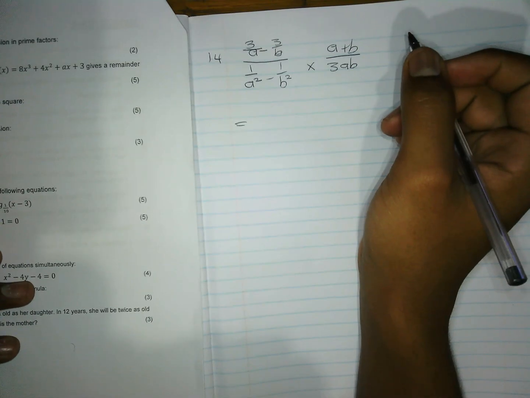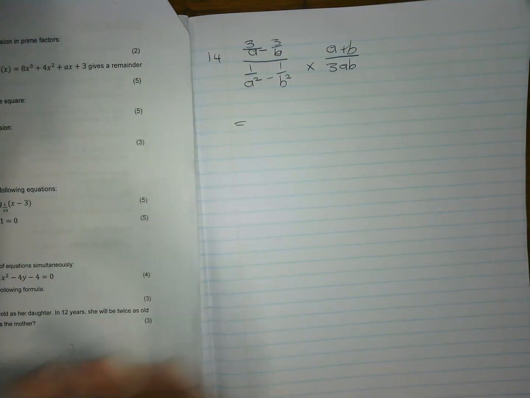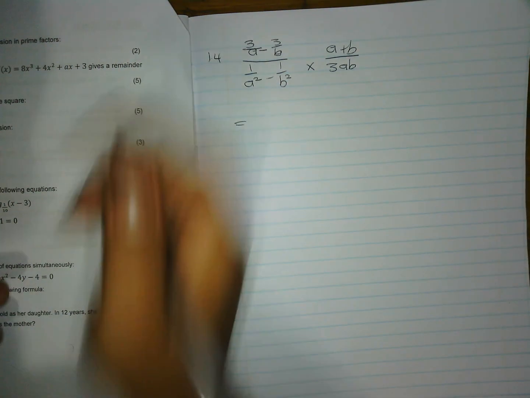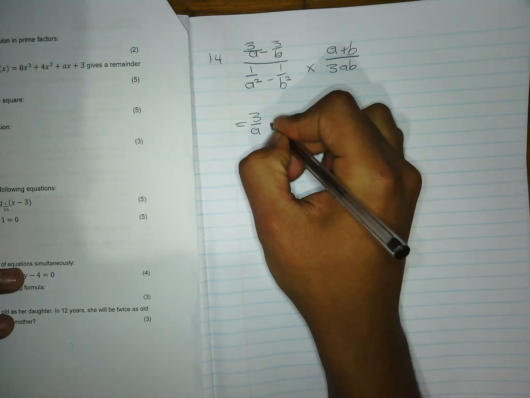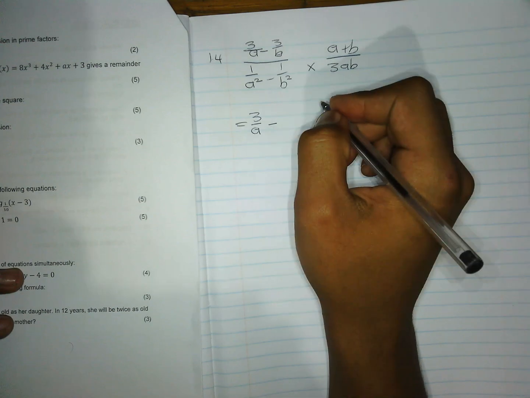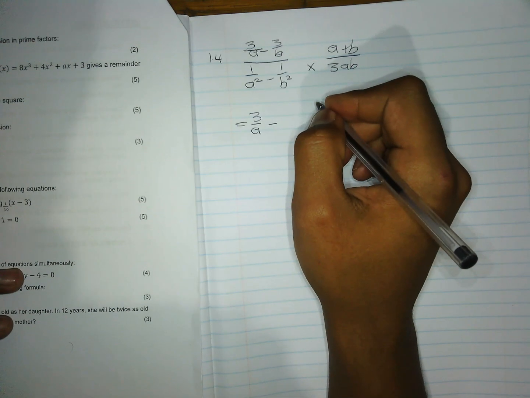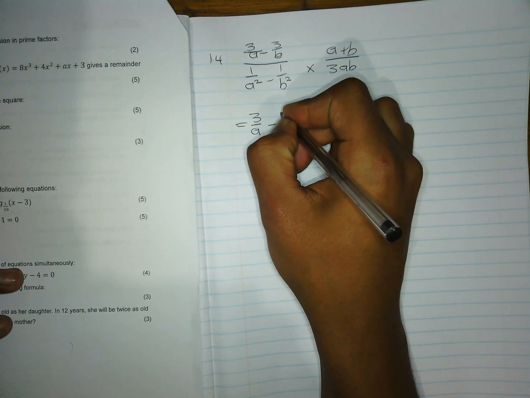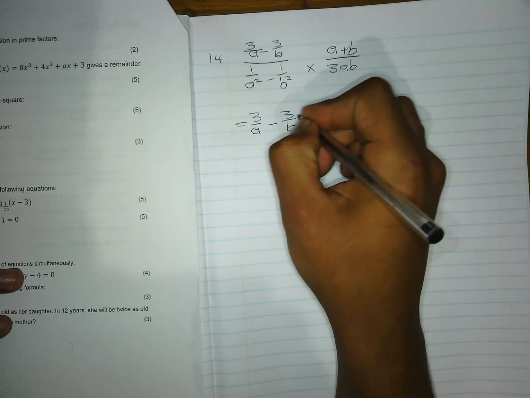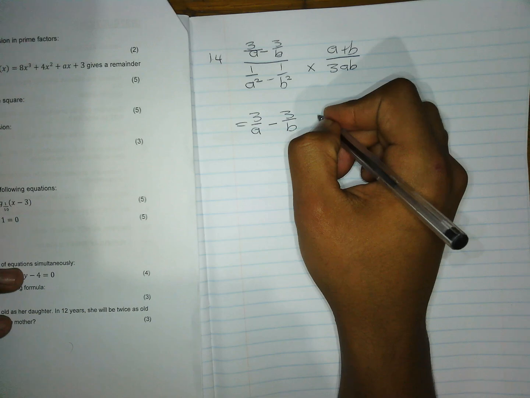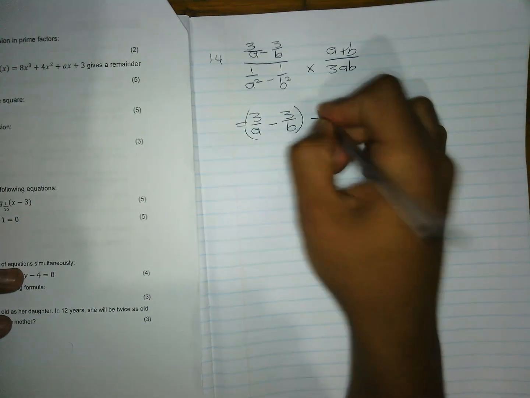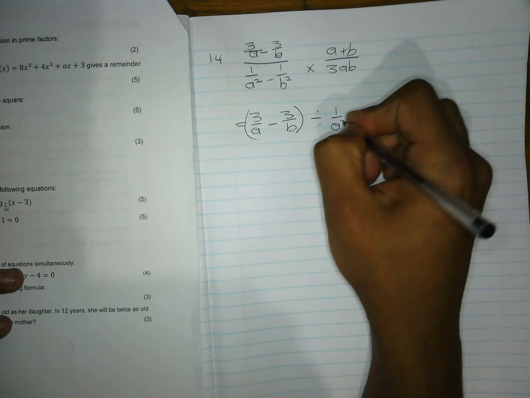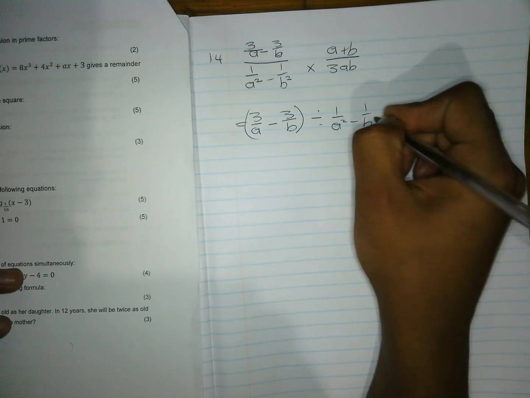So what we're gonna do here, if you struggle with this, as I've seen you guys do, let's do it like this: 3 over a minus 3 over b, in brackets, divided by 1 over a squared minus 1 over b squared, in brackets.